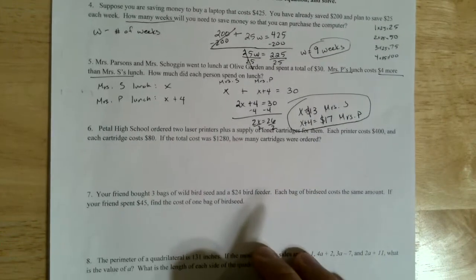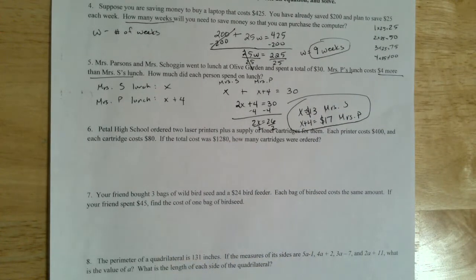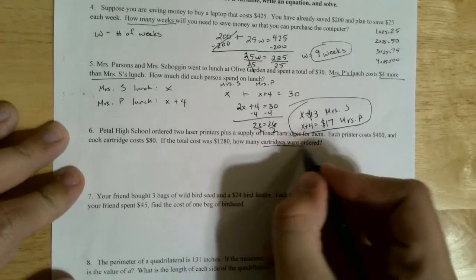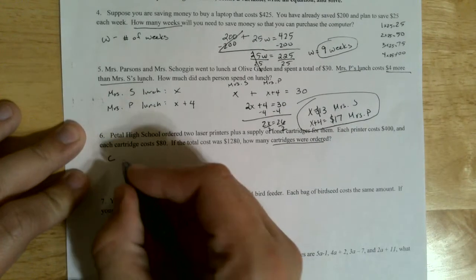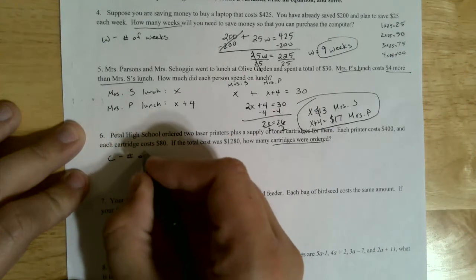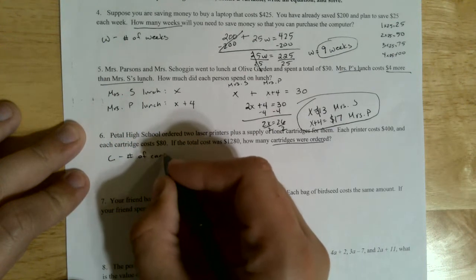Number 6. Petal High School ordered 2 laser printers plus a supply of toner cartridges for them. Each printer cost $400 and each cartridge cost $80. If the total cost was $1,280, how many cartridges were ordered? Okay, so in this problem, we're asked how many cartridges were ordered. So we can use the variable C to represent our number of cartridges.